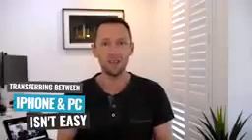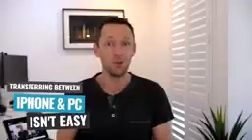Okay, so if you ever shot a video on your iPhone or on your iPad and you want to edit it on your PC, or you have photos on your camera that you've saved on your Windows computer, but you want to edit them on your iPhone or iPad, well, the chances are that you've already realized that this transfer process between the two is really not as straightforward as you thought it might have been.